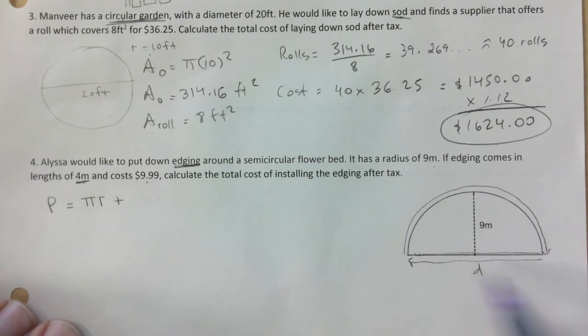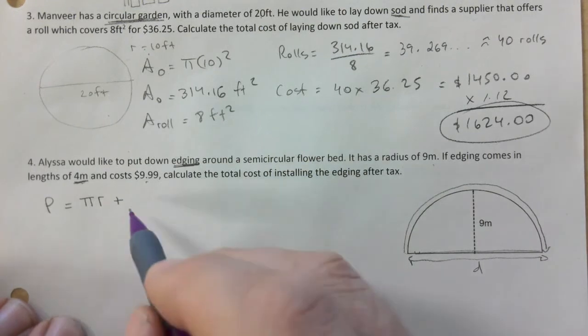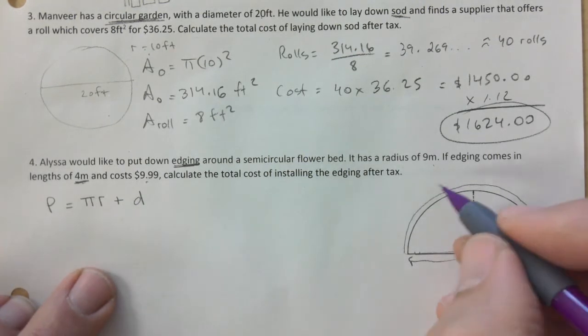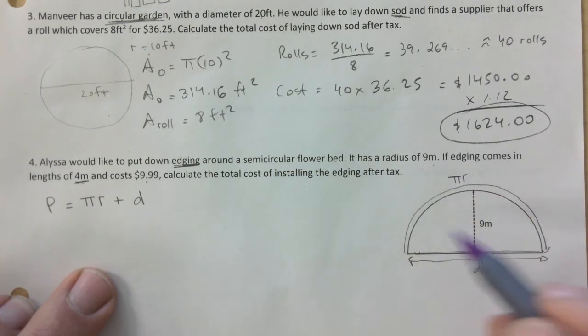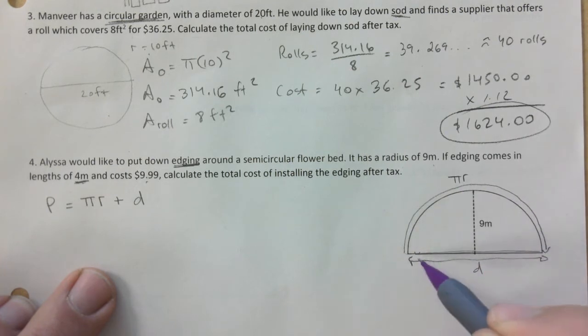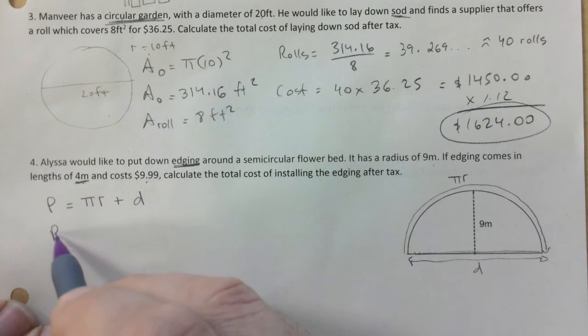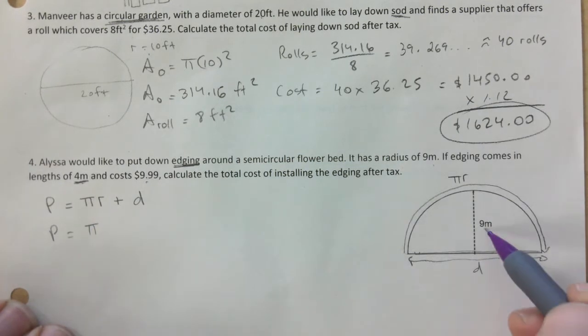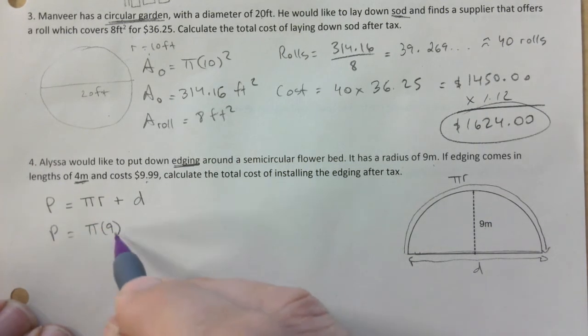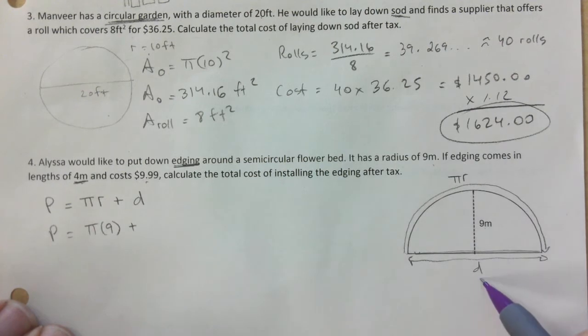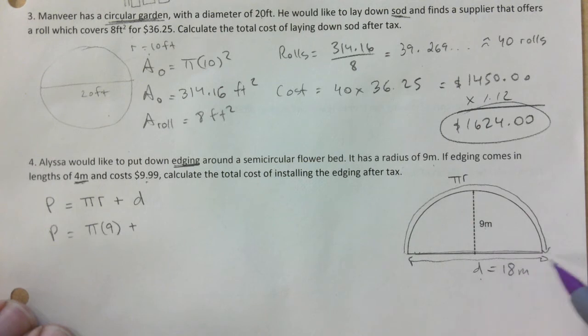This is the diameter from end to end. So this is pi r here, because it's 2 pi r to go all the way around the circle. So now we're just talking about pi r, plus the diameter. So the perimeter of this garden would be pi times the radius 9, plus the diameter, which is just going to be 18 meters, twice the radius.